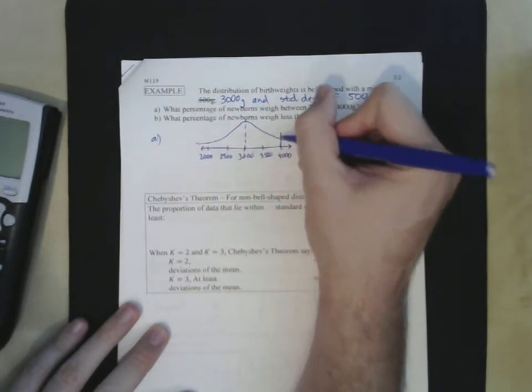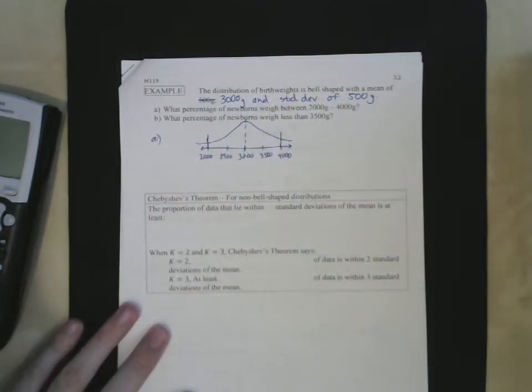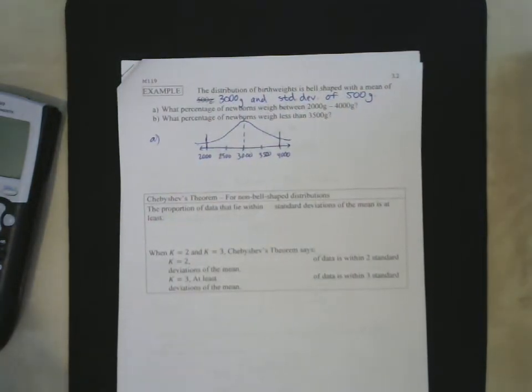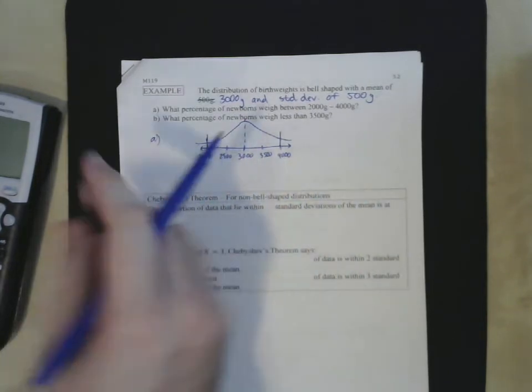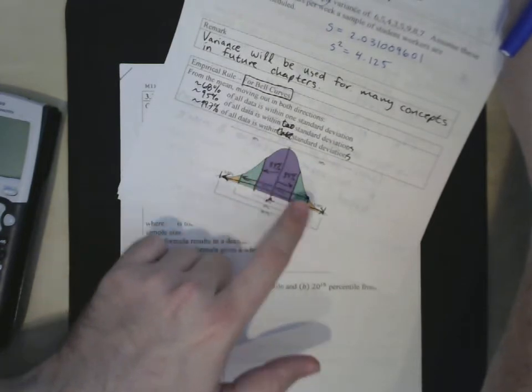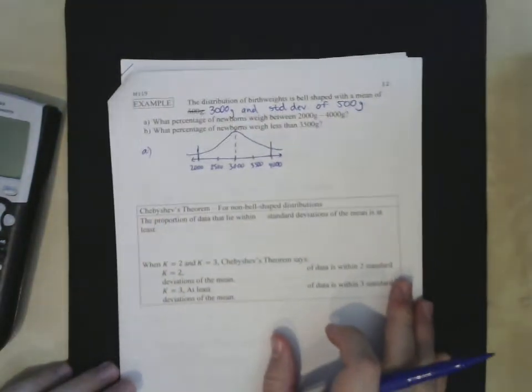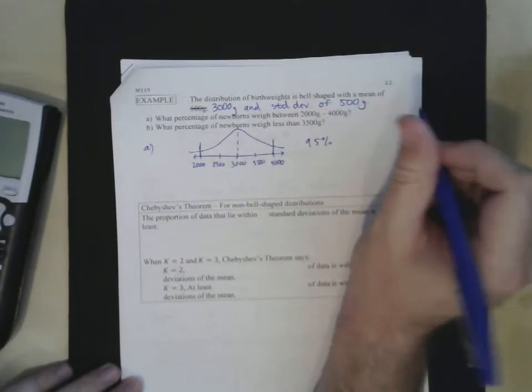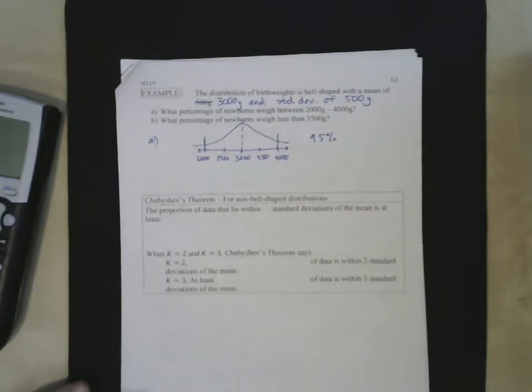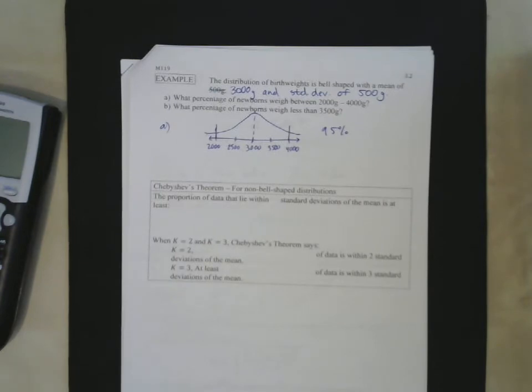So we want to know what percentage of newborns weigh between 2,000 and 4,000. Well, this is 2 standard deviations, so going back to our empirical rule back here. That's 1, 2. That's our 95% rule. So the answer here is 95%. Now, that's a pretty straightforward example of using the empirical rule.